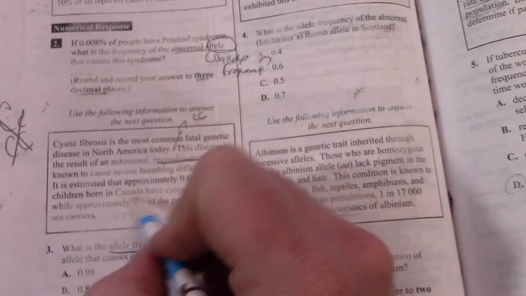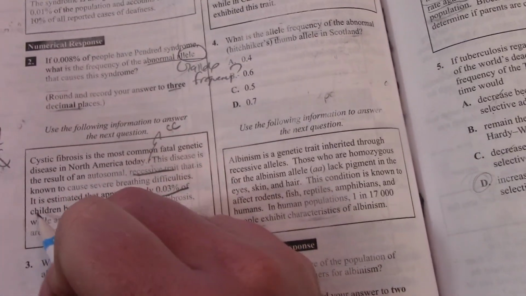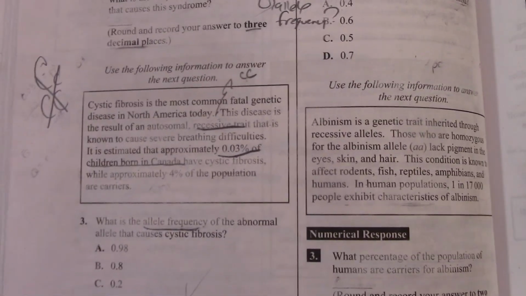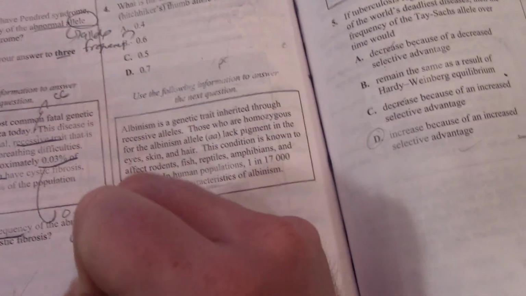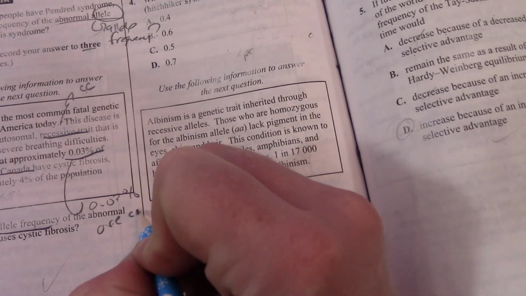So it's asking me for allele. What am I given? I'm given a phenotype, so 0.03% of all Canadians have cystic fibrosis. So that means 0.03% are little c, little c.